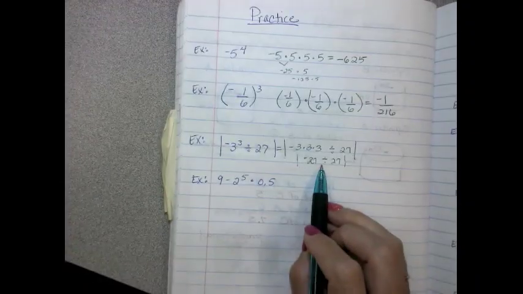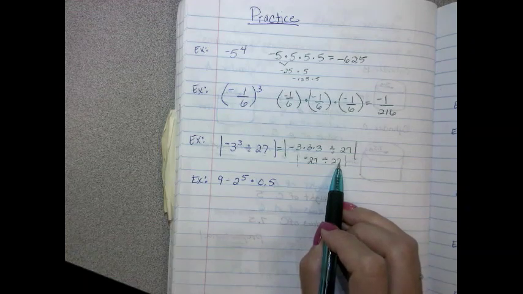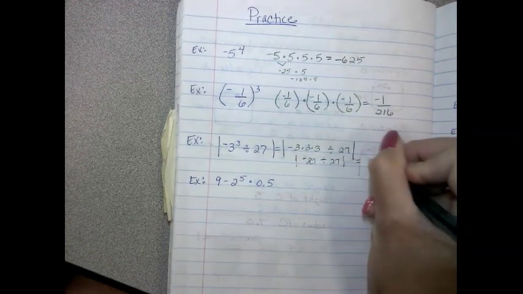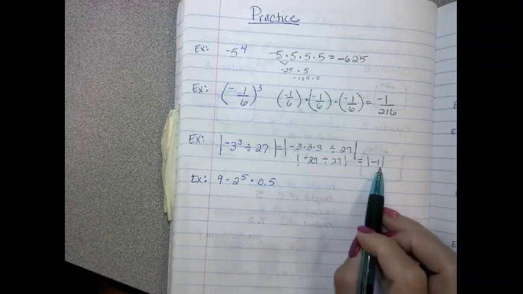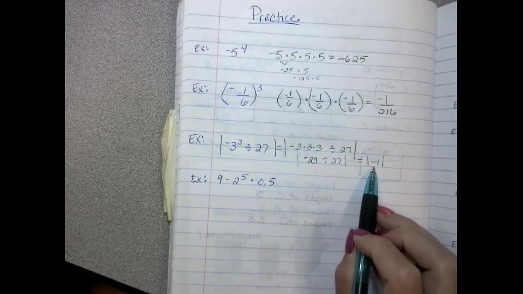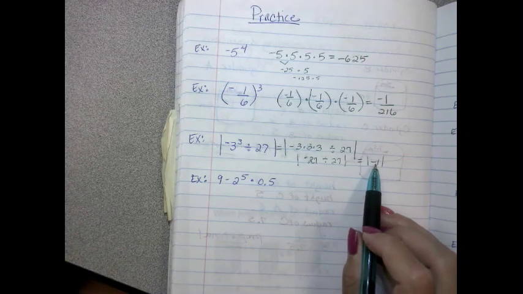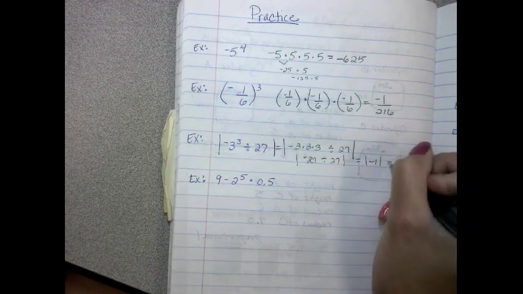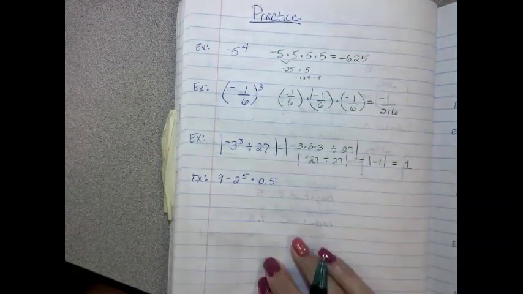Negative 27 divided by 27 is negative 1. But remember, that's in absolute value sign. The absolute value of negative 1 is asking you how far away from 0 is negative 1. And that is 1 unit away.